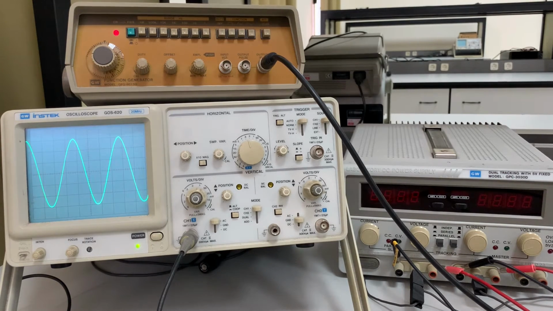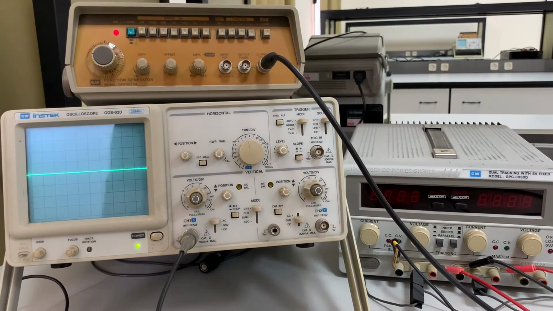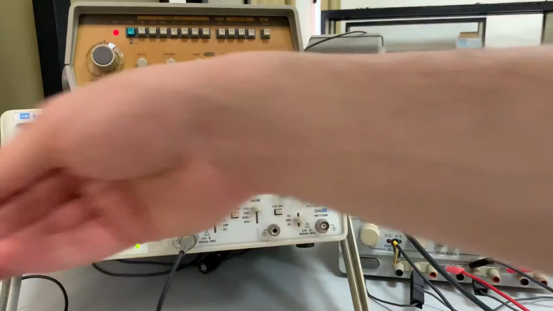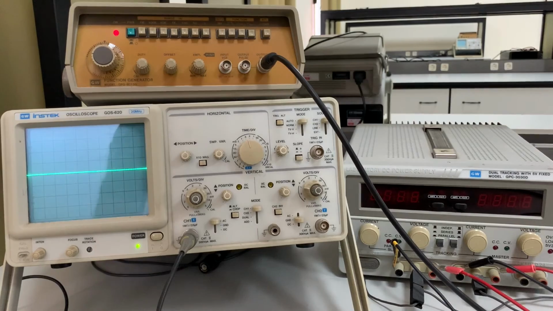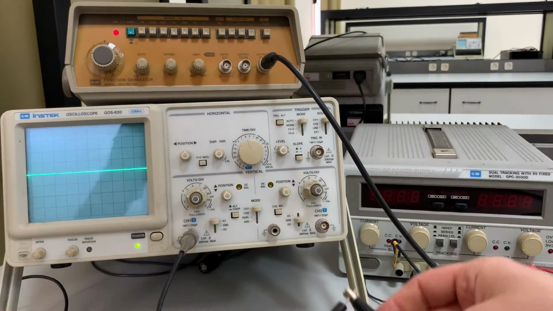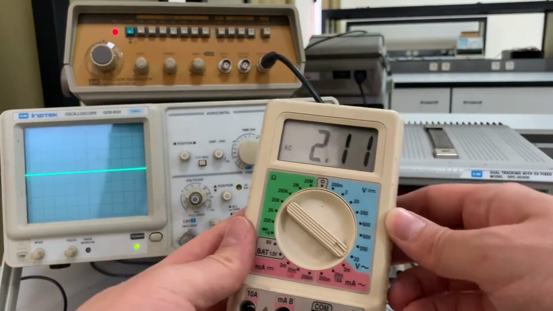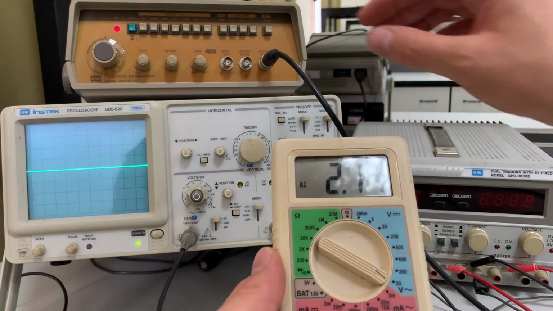So again, we will connect our function generator to the multimeter in the AC RMS mode. And we will adjust it to 0.35.